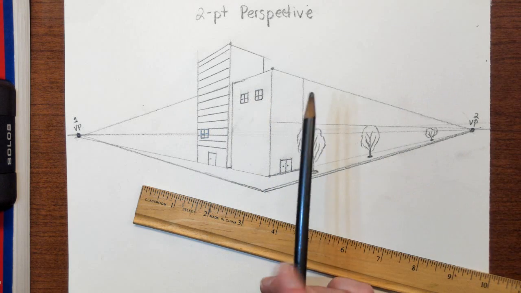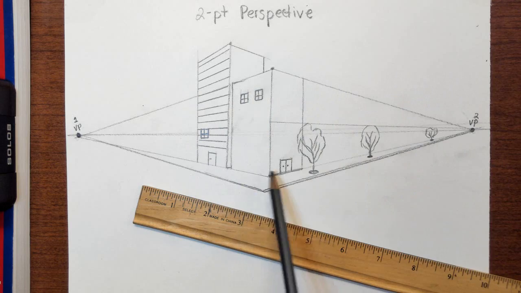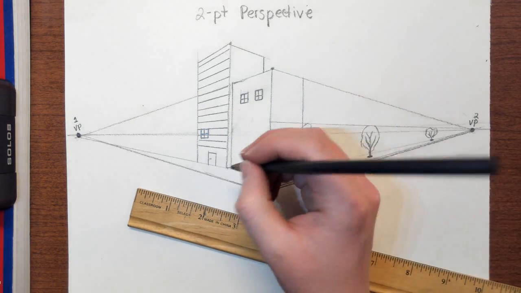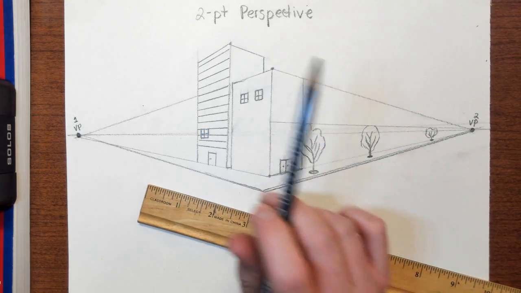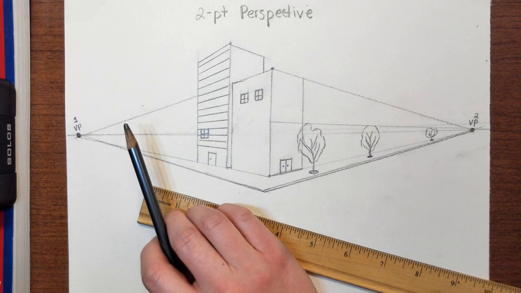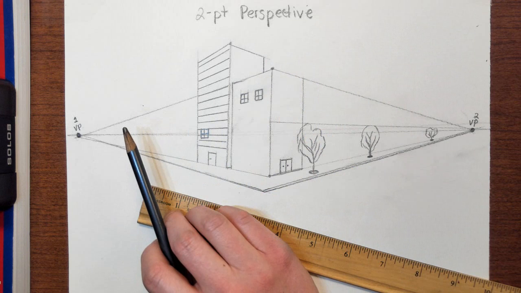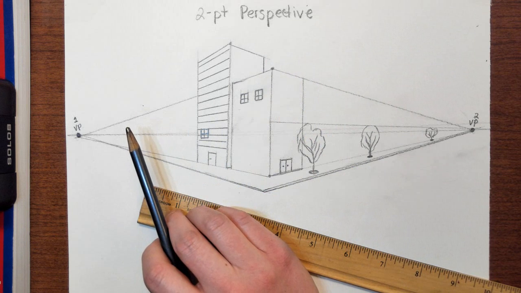Any other details you can add, cars to the street, you can have people walking around, you could add more windows, more details, you could have a sign above, like a neon sign, depending on where your city's going to be. But that concludes our 2-point perspective drawings.